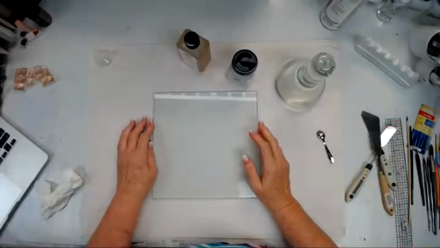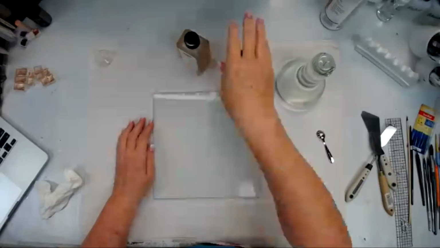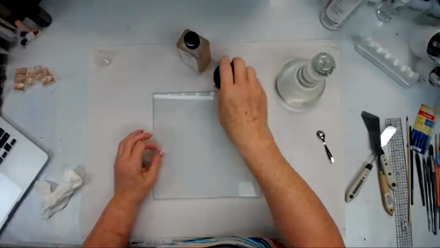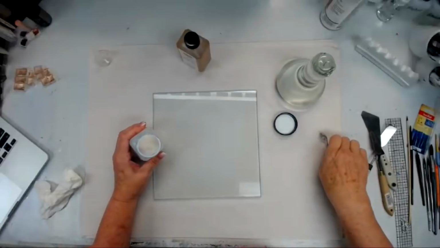Okay, I'm going to sound a little muffled because my glasses are fogging up.